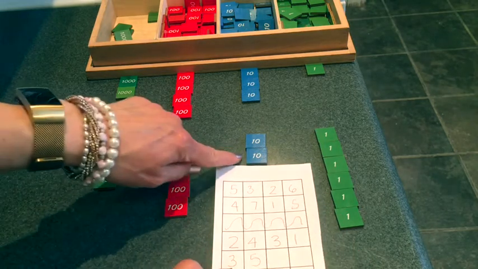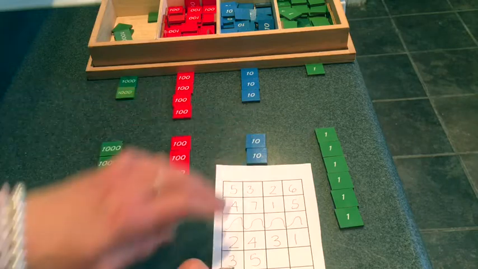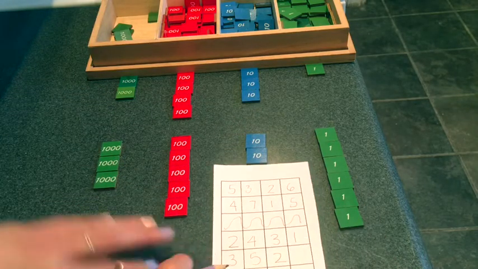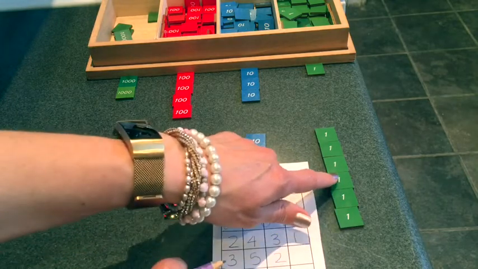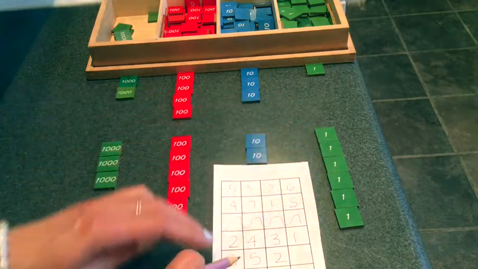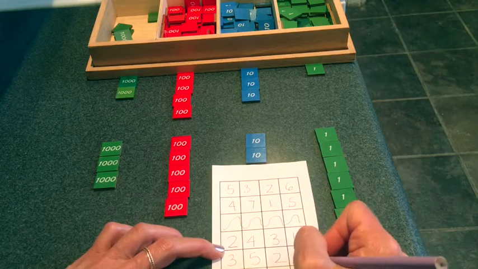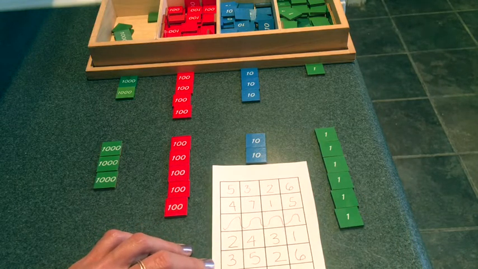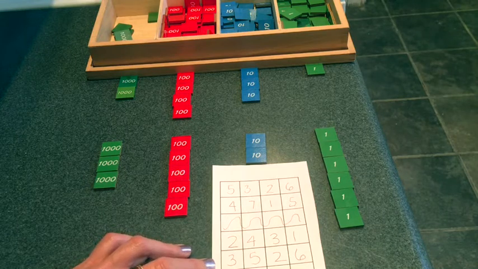And let's see how many tens. 1, 2 tens. Let's count the units. 1, 2, 3, 4, 5, 6. 6 units. All right, you can write those two numbers down as well. If you need another minute, you can pause here.